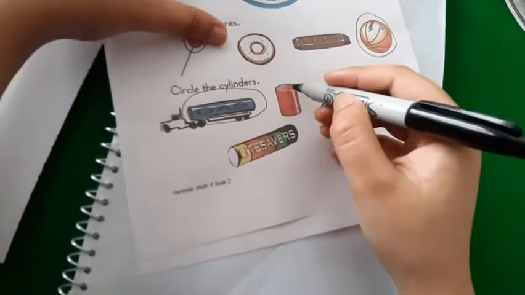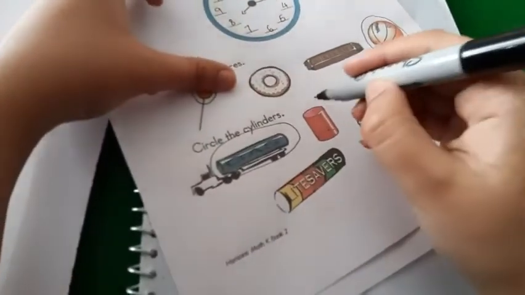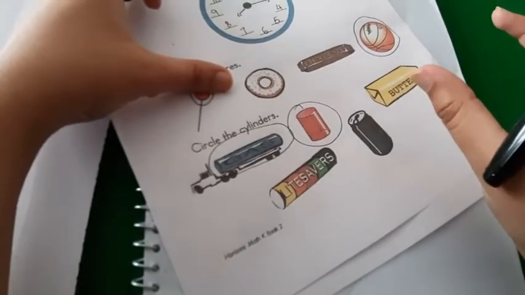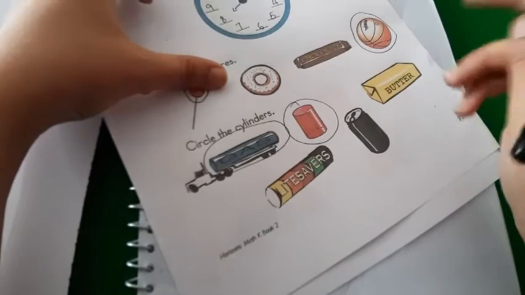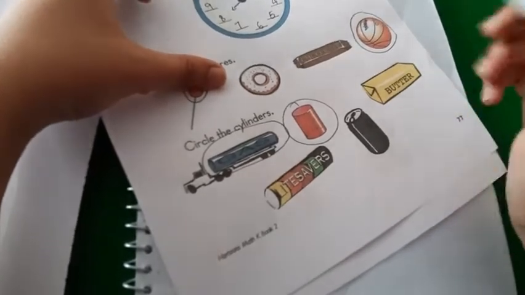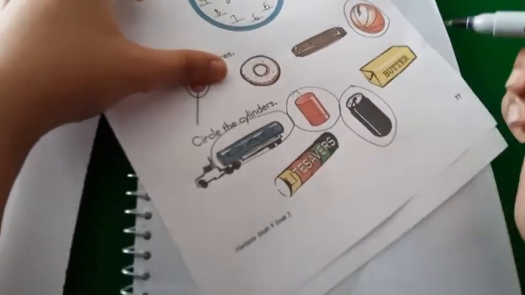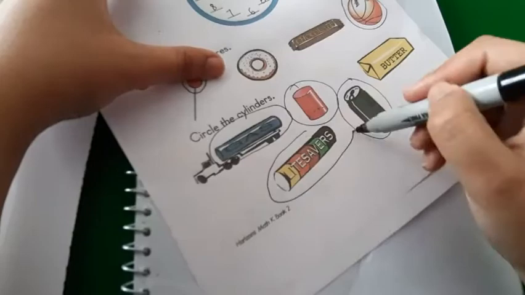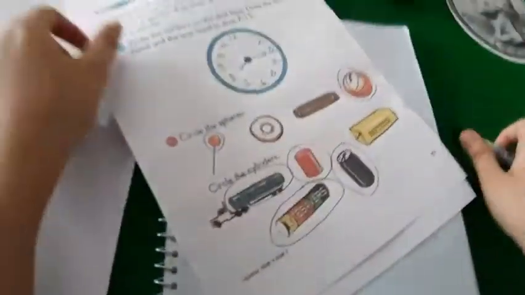Now what about this part? This also looks like a cylinder to me. So I'm going to circle this. What about the can? Are the cans that you drink from all round from all the sides and their top and bottom is flat? Yes, they are. So we're going to circle this as well. What about this? These life savers. They are also cylinders. Easy, right?